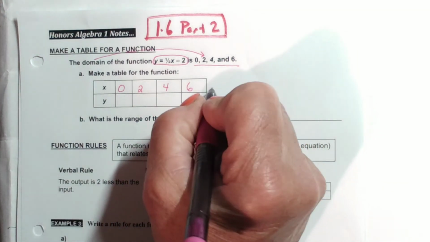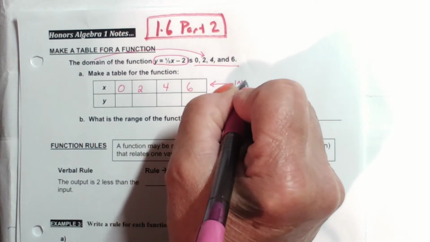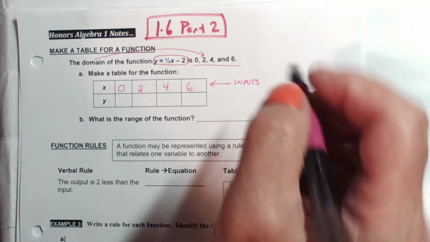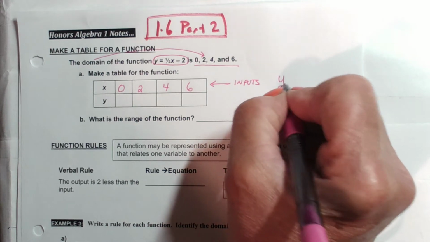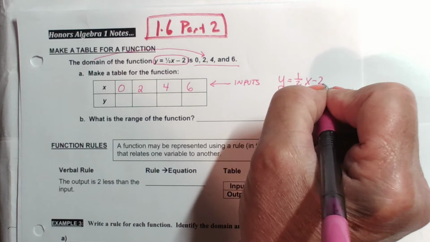Those are our inputs, and our function is y equals 1/2 x minus 2.